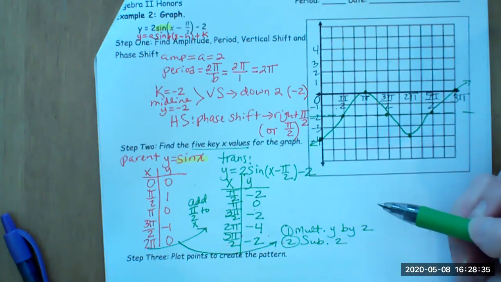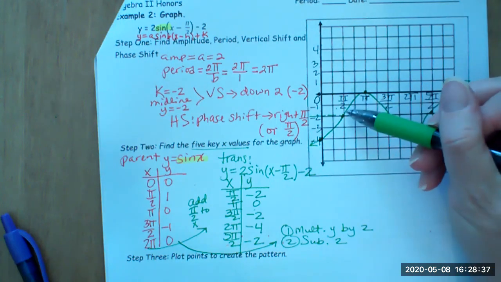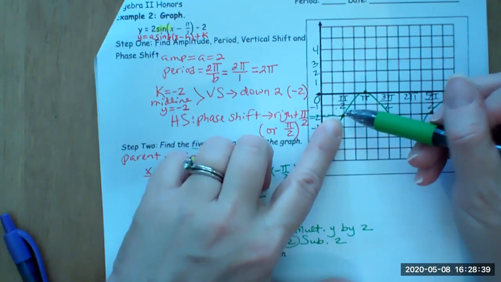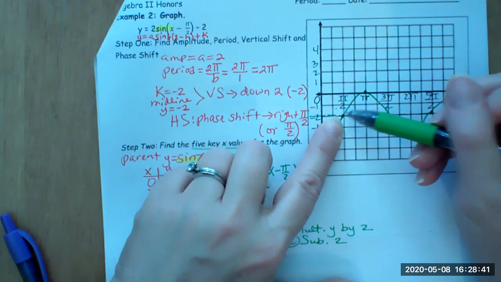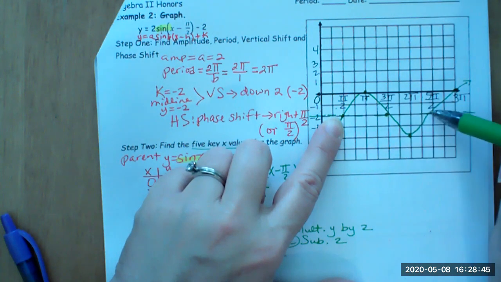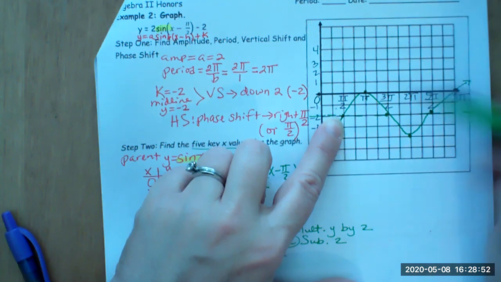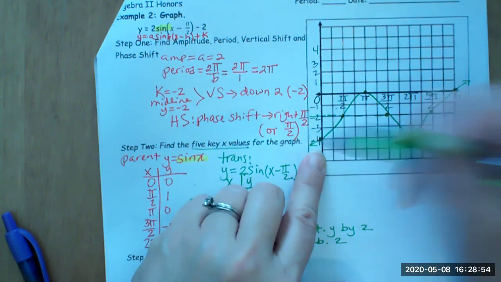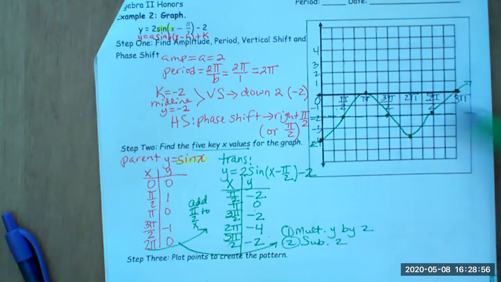Okay, because remember, you remember the general pattern. You know, if we're shifting to the right pi over 2, so here's our 0, max, 0, min, 0. And then I keep going, right? And here's 0. And then, of course, here's the min. So the pattern just continues.